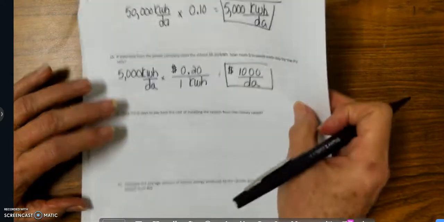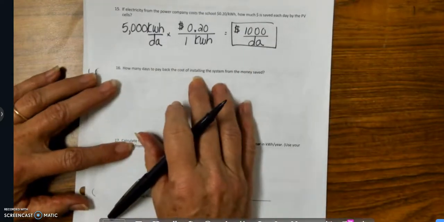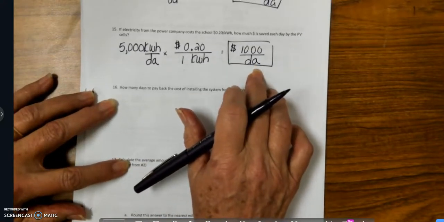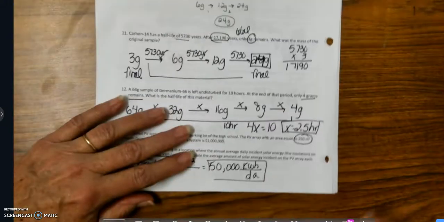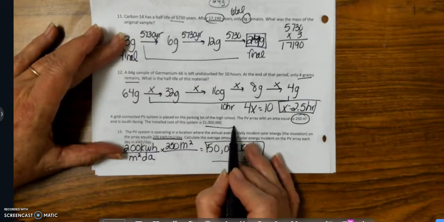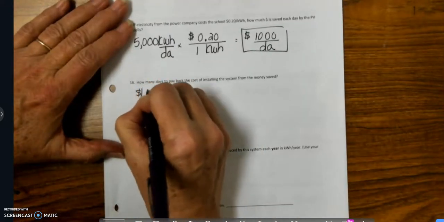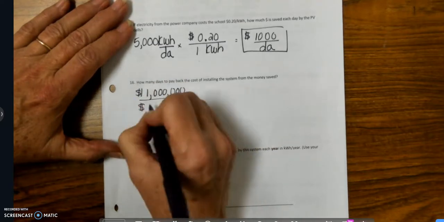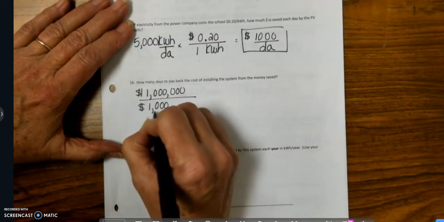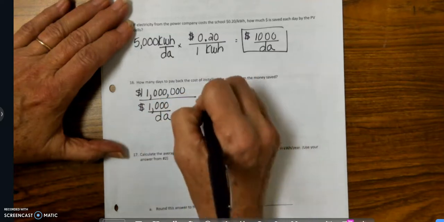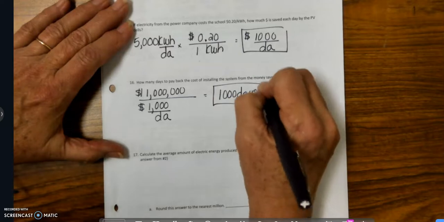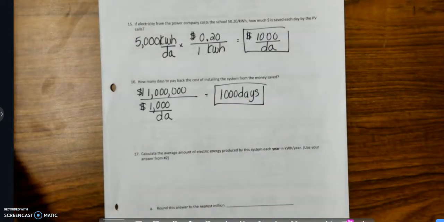Now, it says how many days to pay back the cost of installing the system from the money saved. So this is how much money I've saved. Now, what did it cost to build this thing? That's over here. It costs $1 million. So basically, I'm going to take $1 million, divide it by dollars per day, and that's going to equal 1,000 days. Okay, next one.